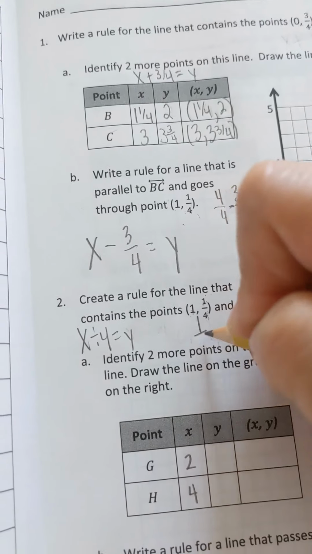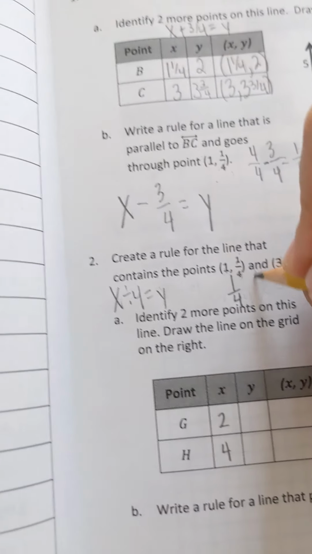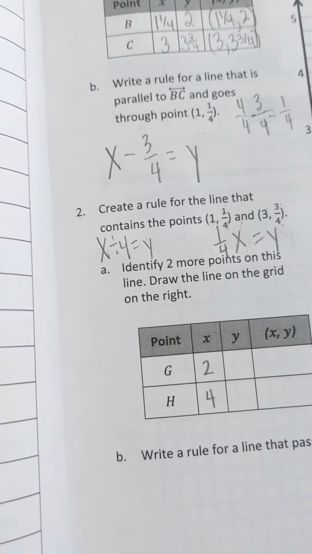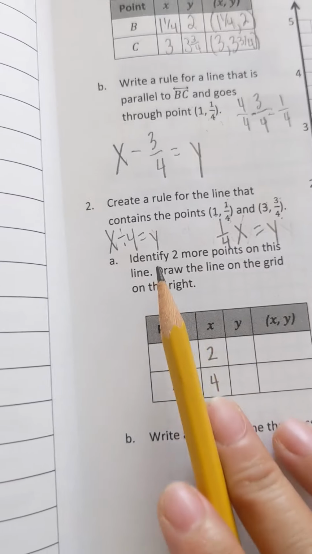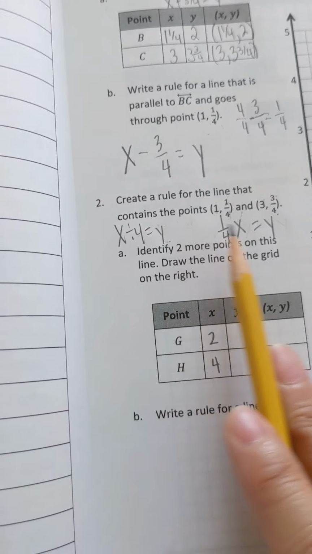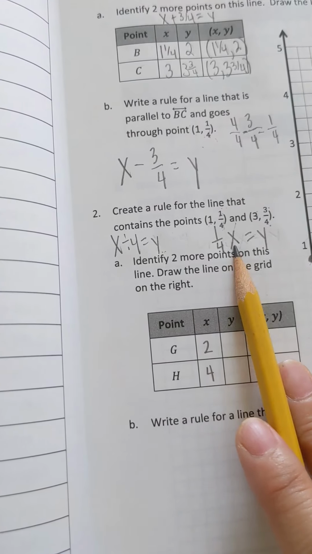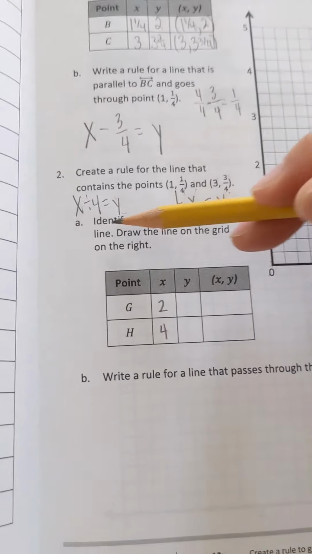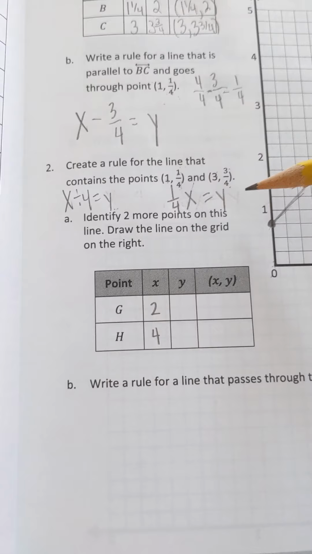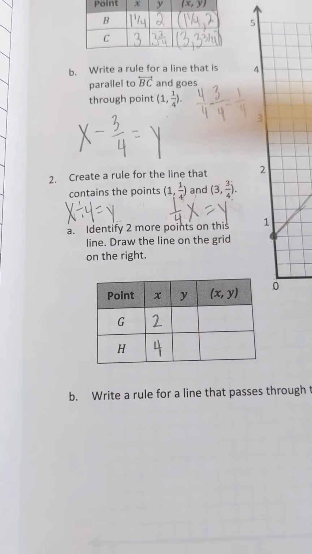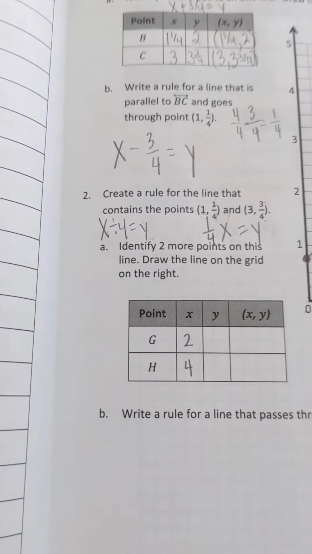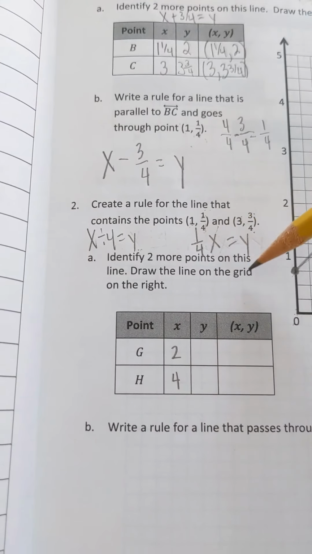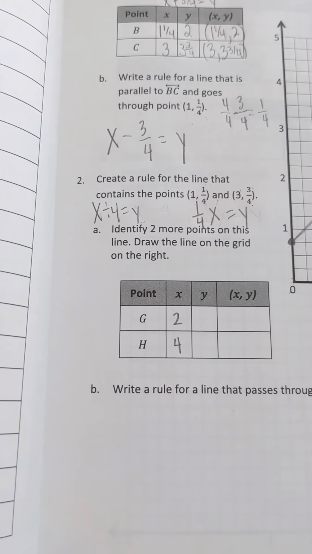Or you could say 1/4, the fraction, times x equals y. These are saying the same thing. X divided by 4 is the same as saying 1/4 times x. Okay? So, if we were in person, I would explain it a little bit more. Pick which way makes sense to you. So identify 2 more points on this line, draw the line on the grid.